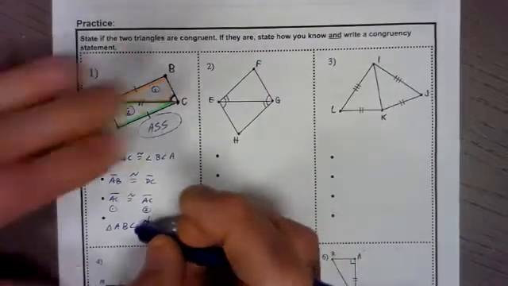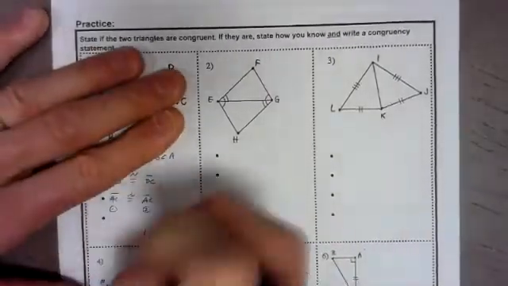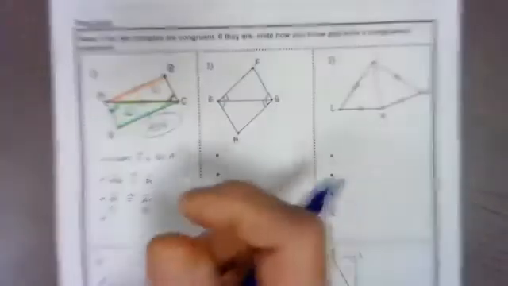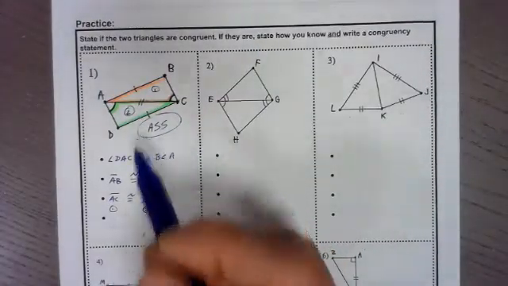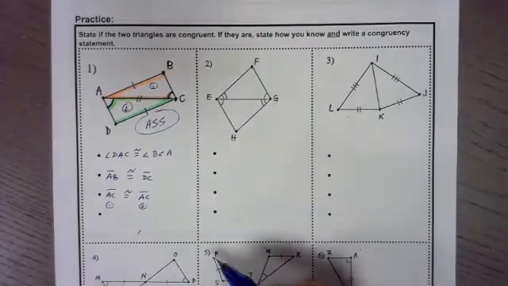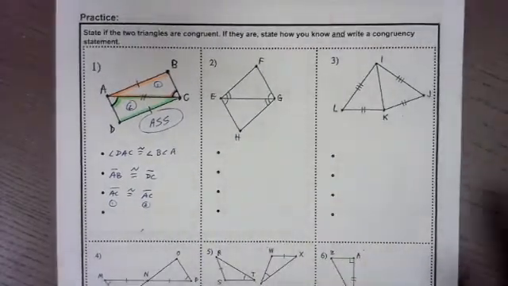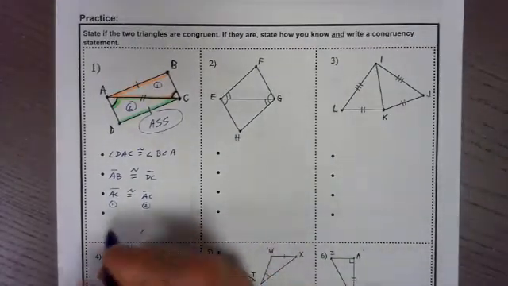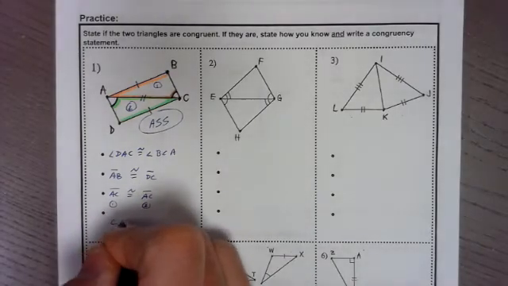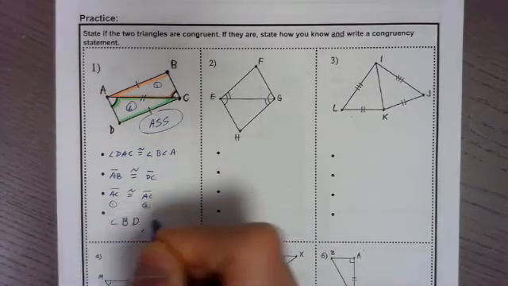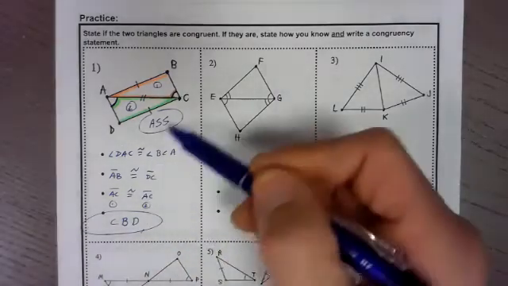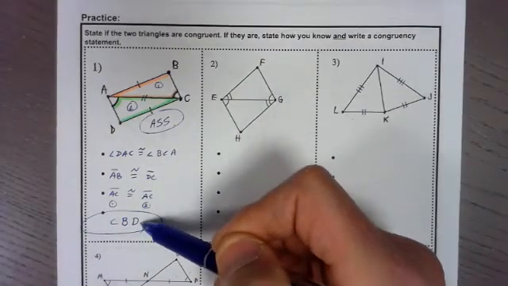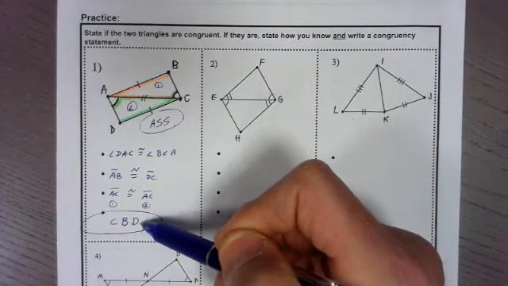Sorry, I'm going to back up. We're not saying not congruent. Let me pause for a second. Because there's no ASS in math, we cannot determine whether or not they're congruent without more information. They might be, but we can't determine it. So we're going to write cannot be determined for that one. That's going to be our answer because there's no SSA in math. It tells us that we don't know if they're congruent or not.